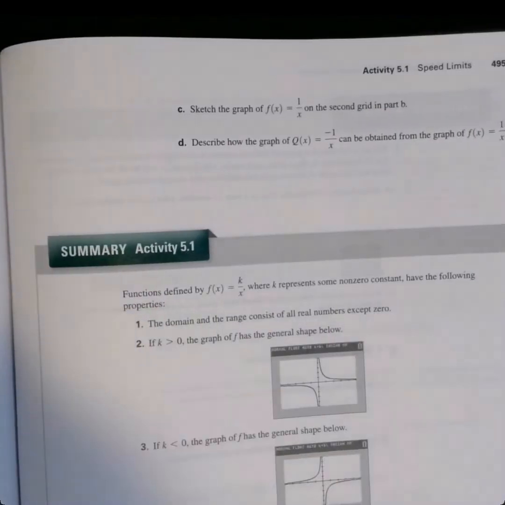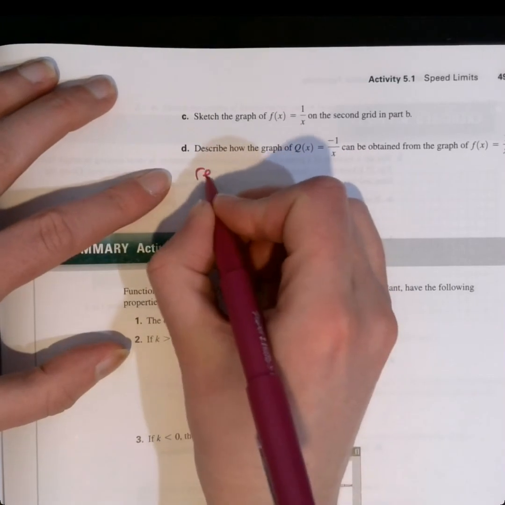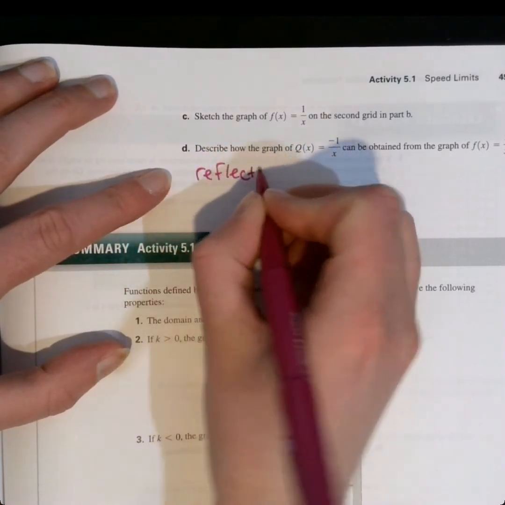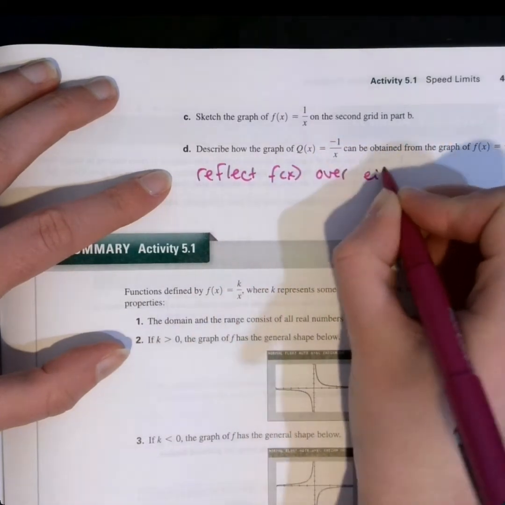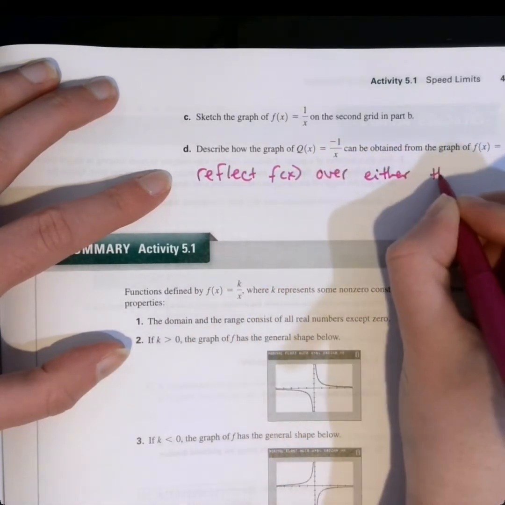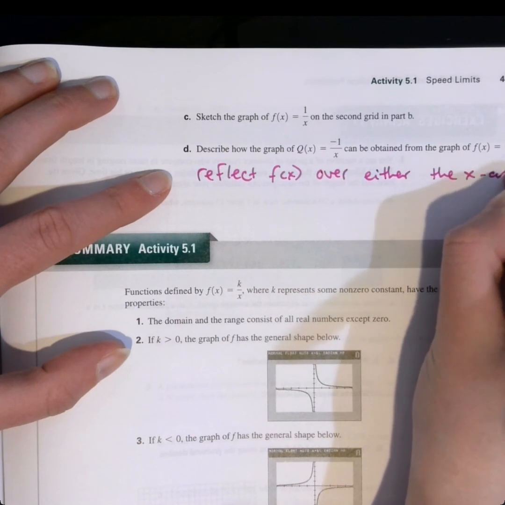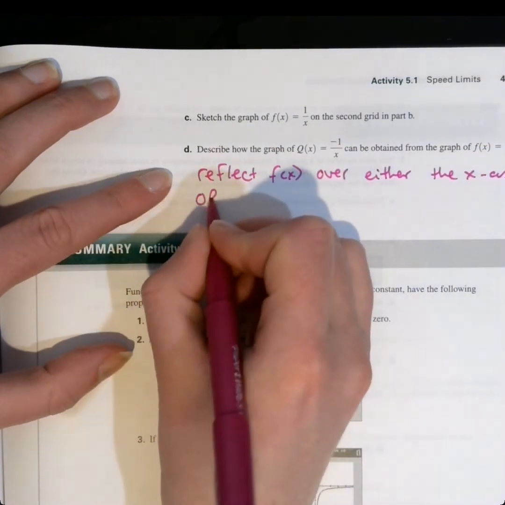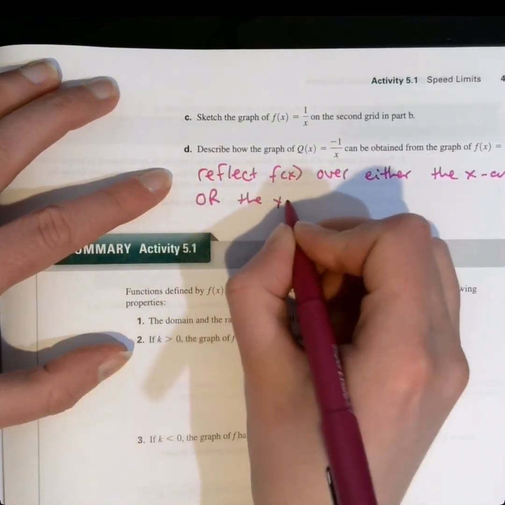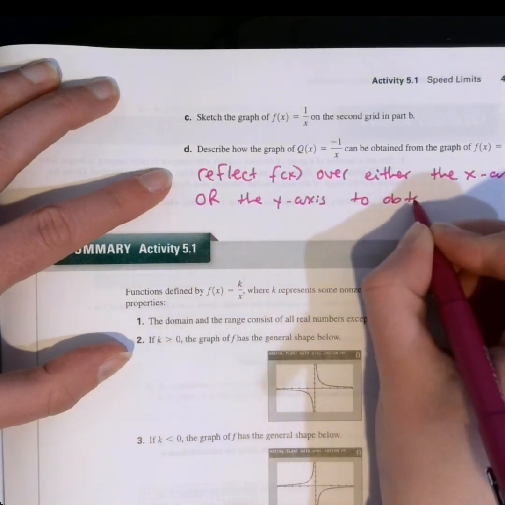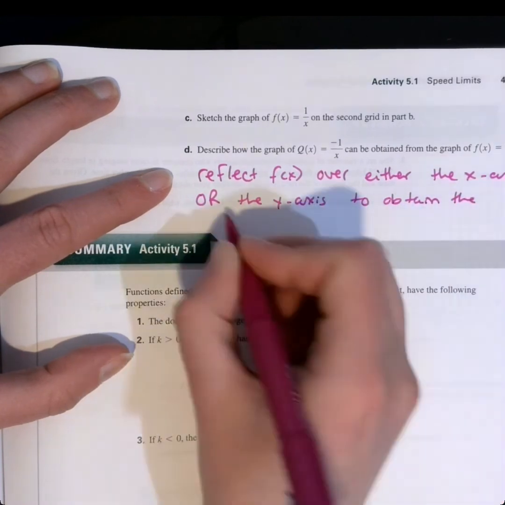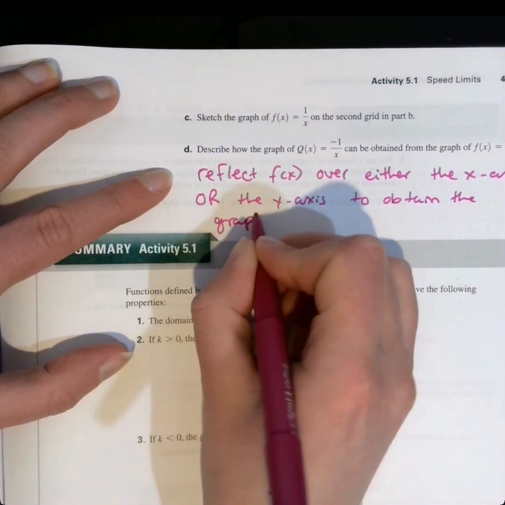So we can reflect f of x over either the x-axis or the y-axis to obtain the graph of q of x.